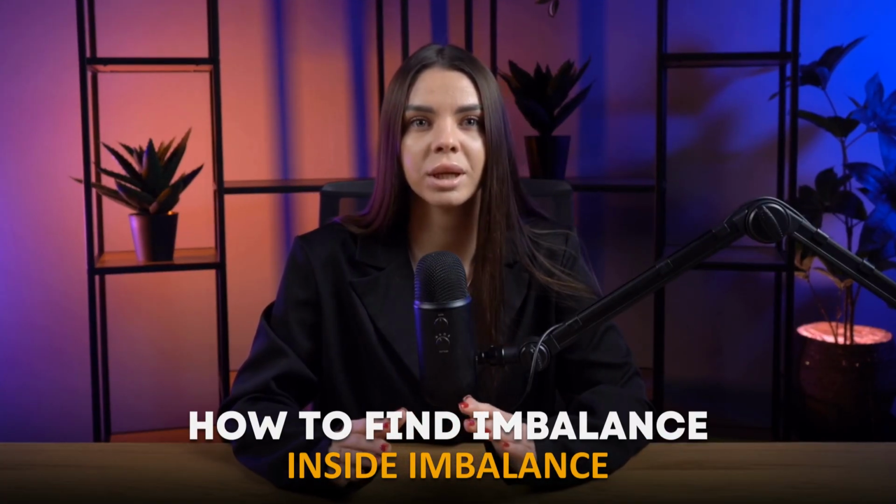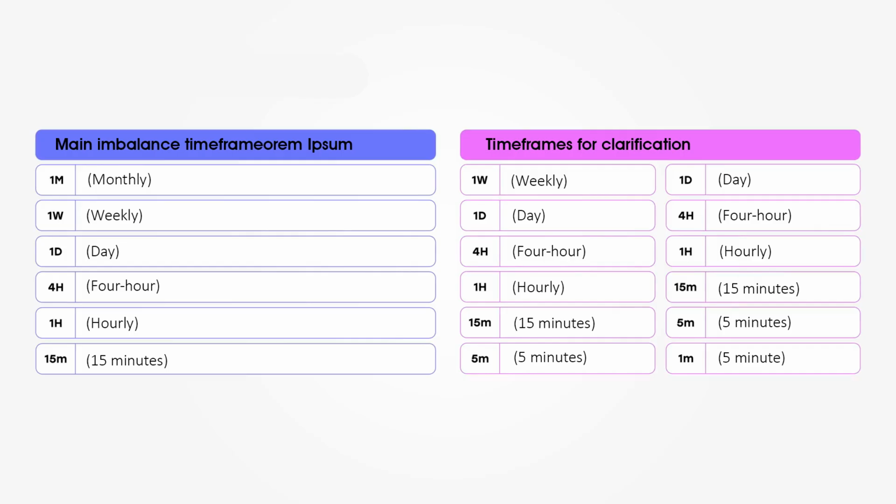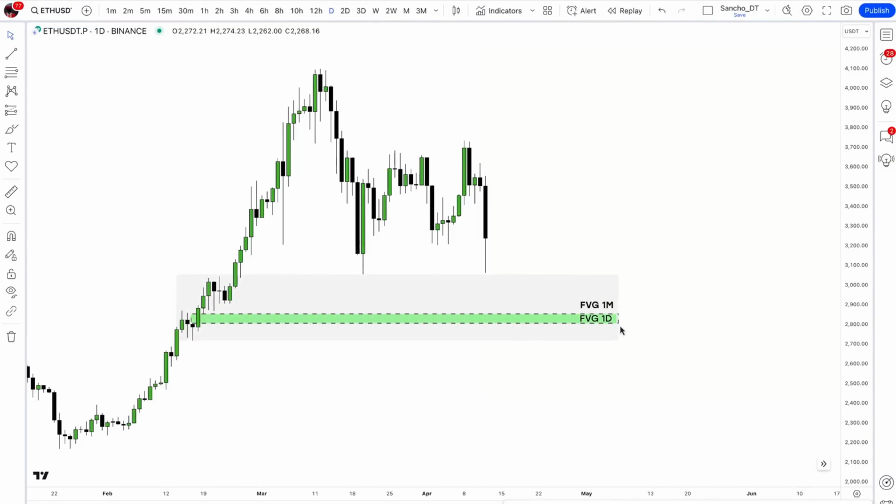Let's now break down how to accurately find imbalance within another imbalance. A time frame grid can be useful here, which can be adapted to the specific market situation. For example, to clarify a monthly imbalance, it makes the most sense to use weekly and daily timeframes. Delving into even smaller intervals doesn't make sense in such cases, as it can significantly reduce analysis effectiveness. The same principle applies to other frames according to the table.